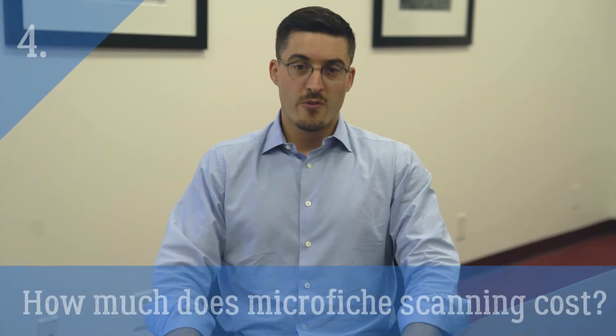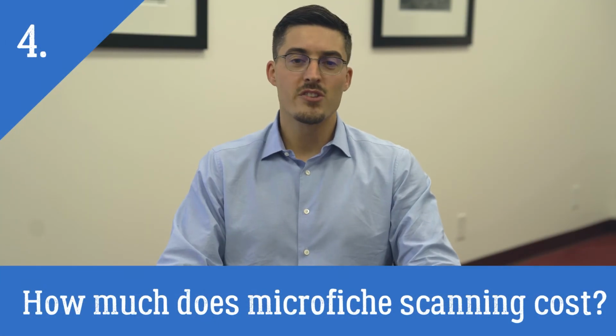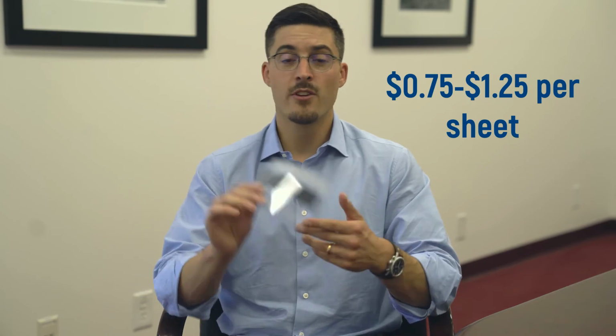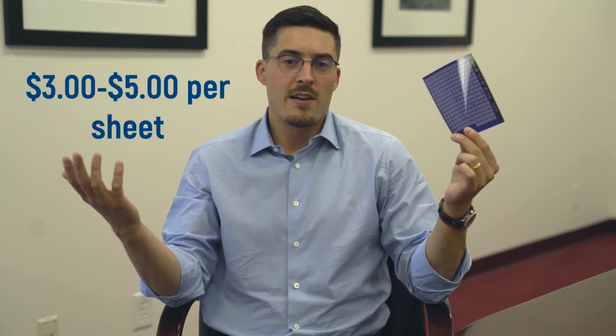And question number 4 is, how much does microfiche scanning cost? It depends. There are a lot of factors that go into microfiche scanning, but we can give you a range of prices. So for jacket microfiche, this style, either the 35 or the 16 millimeter jacket fiche, you're looking at about 75 cents to $1.25 per sheet. And for the COM microfiche, you're looking at roughly $3 to $5 a sheet.